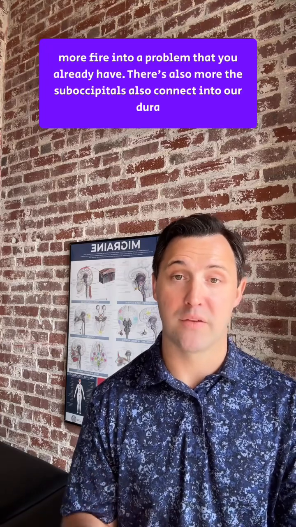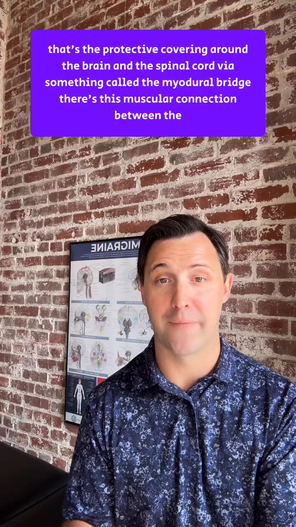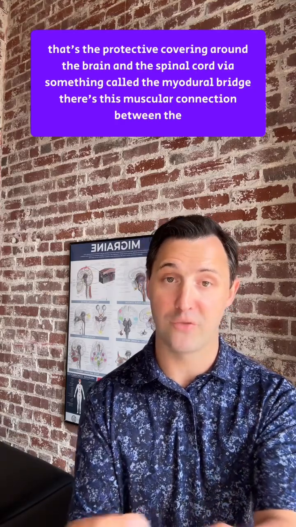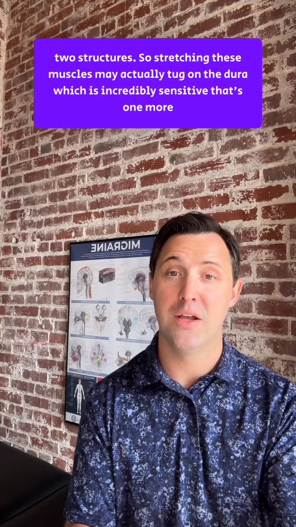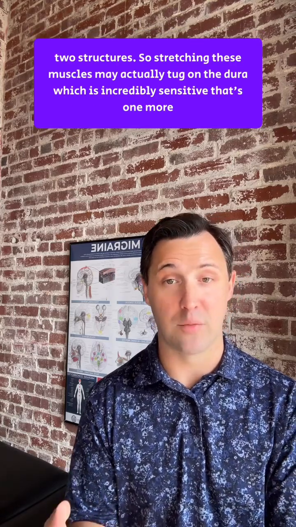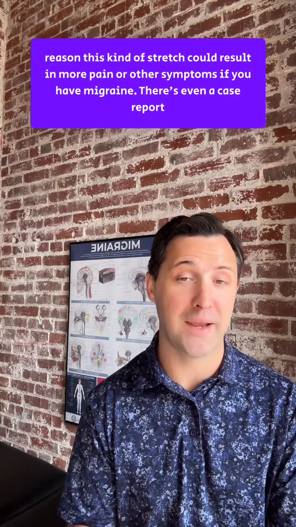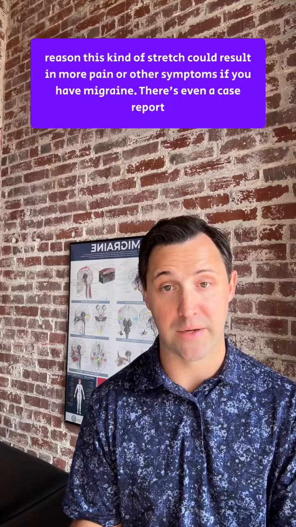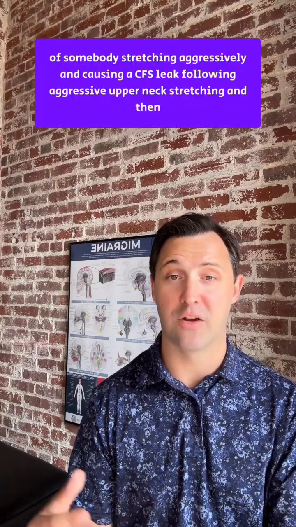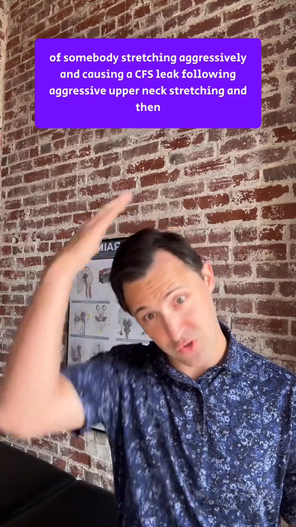There's also more. The suboccipitals also connect into our dura, the protective covering around the brain and the spinal cord, via something called the myodural bridge. There's this muscular connection between the two structures. So stretching these muscles may actually tug on the dura, which is incredibly sensitive. That's one more reason this kind of stretch could result in more pain or other symptoms if you have migraine. There's even a case report of somebody stretching aggressively and causing a CSF leak following aggressive upper neck stretching.